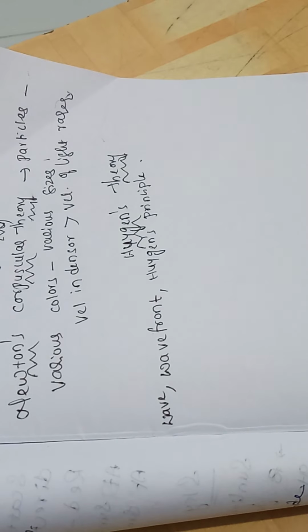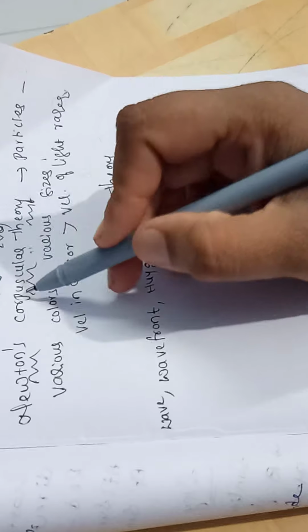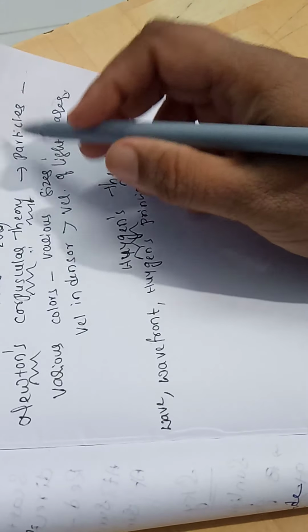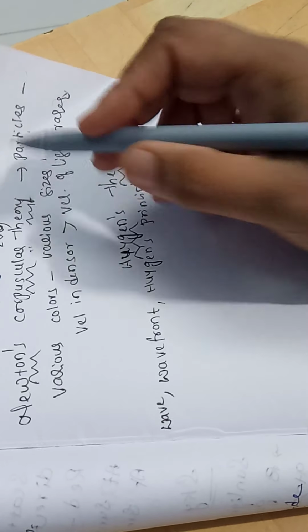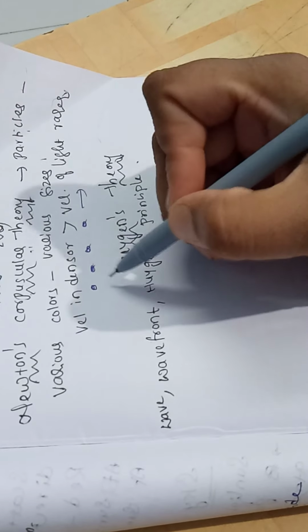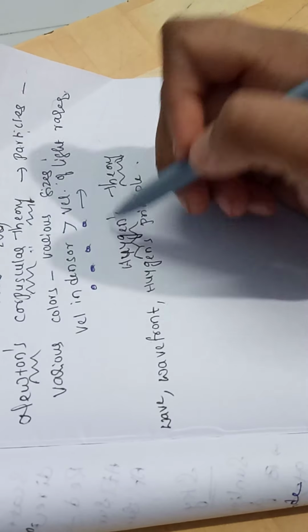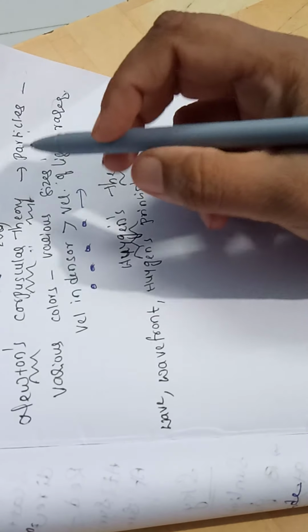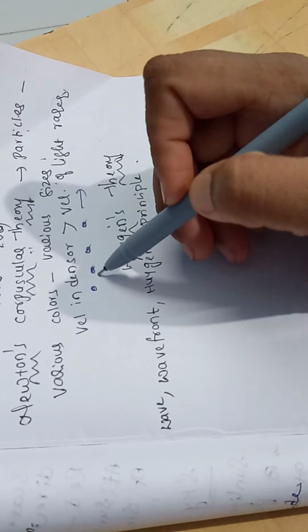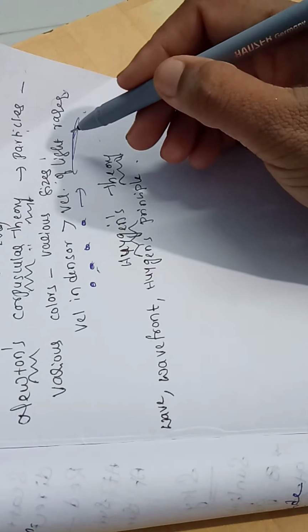Now lastly, let us go for the theories of light. A general view I am saying, first Newton's corpuscular theory. He said that corpuscle means particle. Light travels in the form of particles. And the colors are only due to the various sizes of the particles, and according to his theory, the velocity in a denser medium is greater than the velocity in a rarer medium.